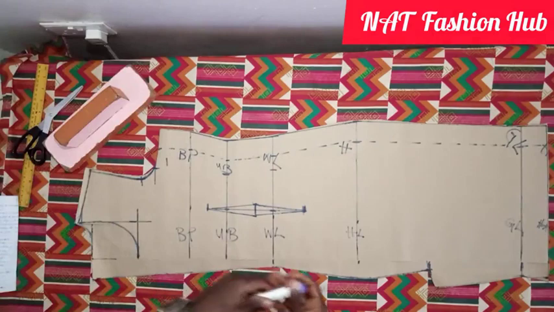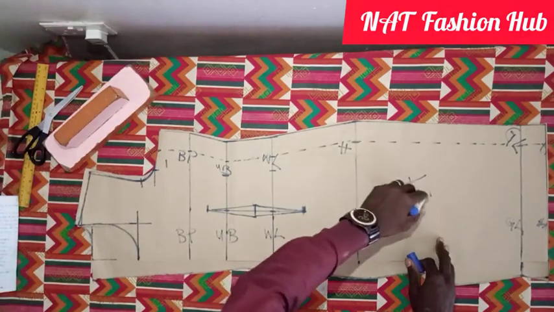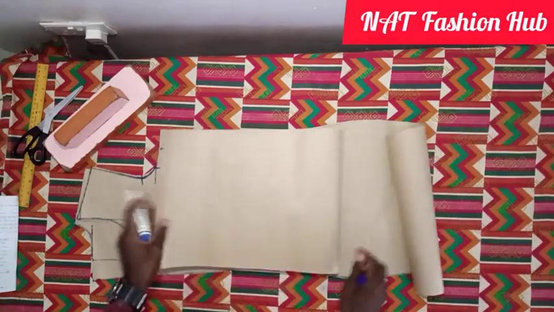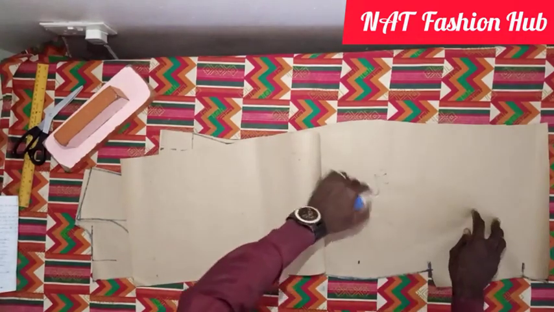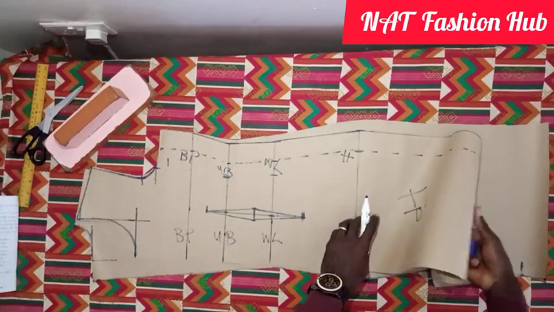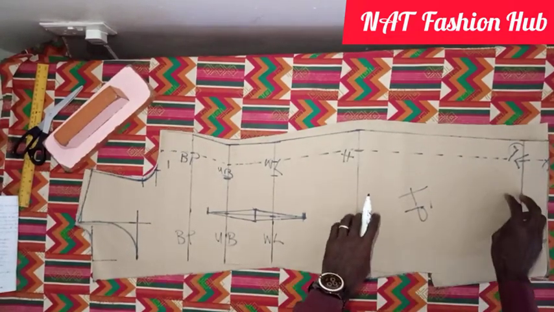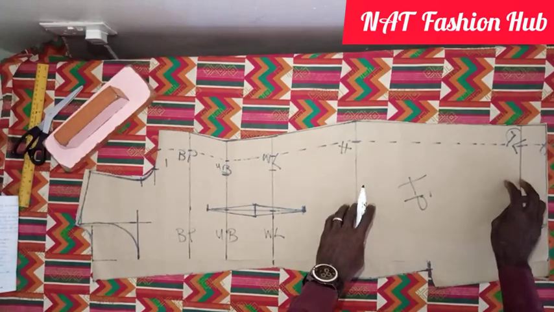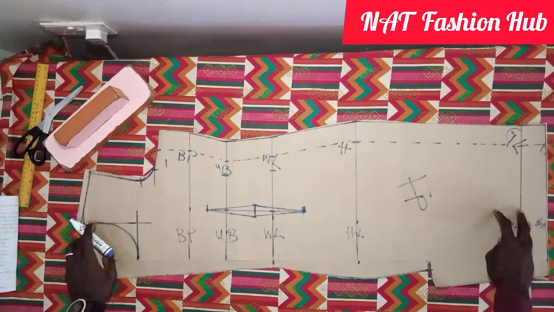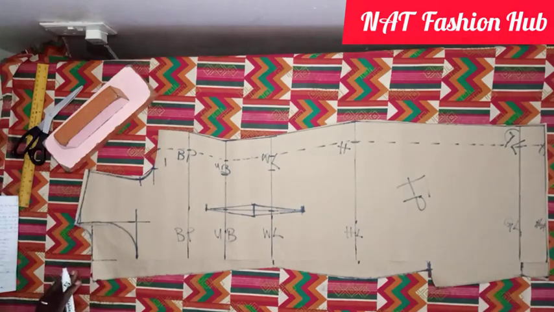This is the front pattern, and this is the back pattern. So you can see how simple, easy, and straightforward it is to cut a short gown.